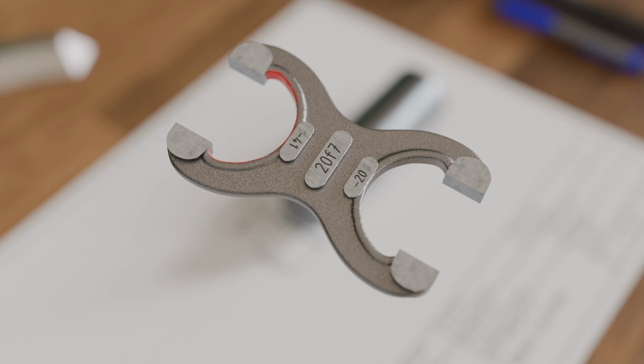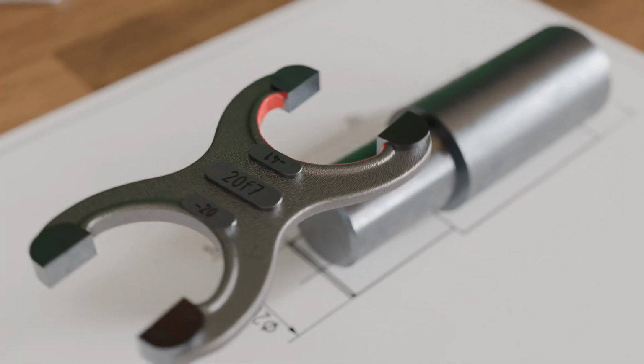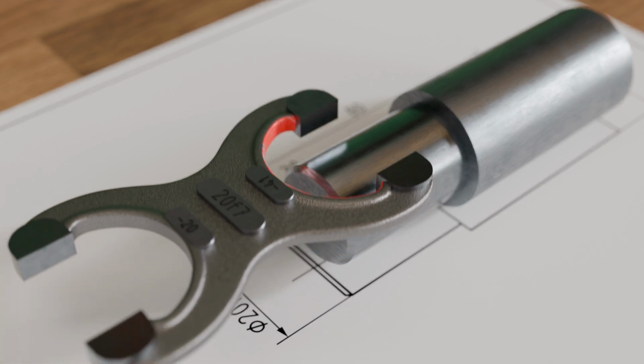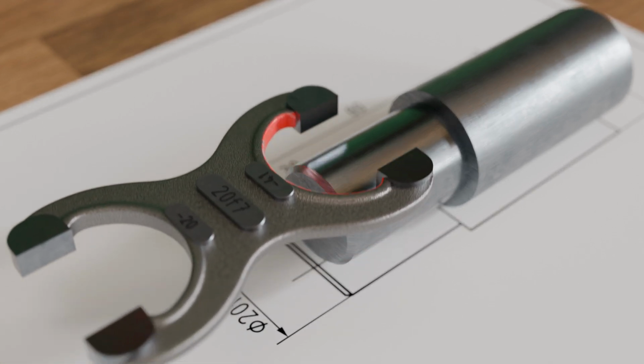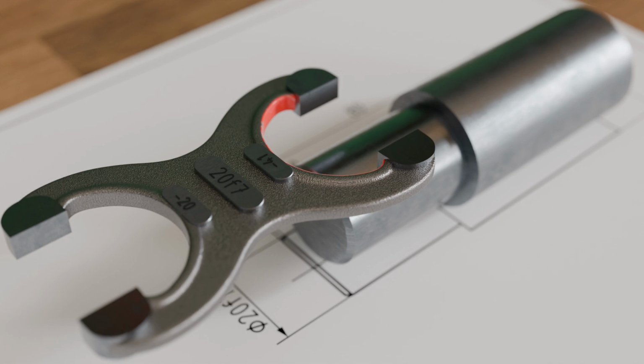The no-go side is used to check whether the shaft is below the minimum dimension. For this purpose, an attempt is made to move the shaft through the no-go side without significant force. If this were possible, the shaft would obviously be smaller than the minimum dimension. In this case, the shaft could no longer be reworked and would therefore be scrap. The shaft must not pass through the no-go side, because only then is the shaft larger than the minimum dimension.